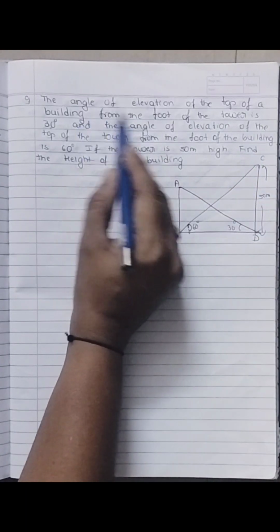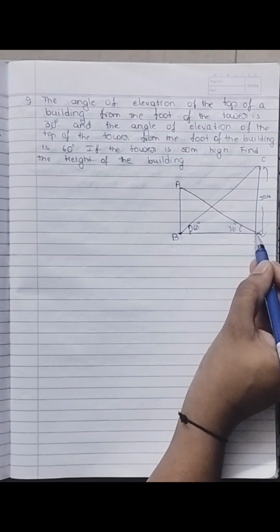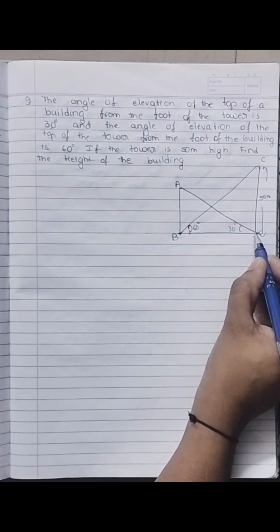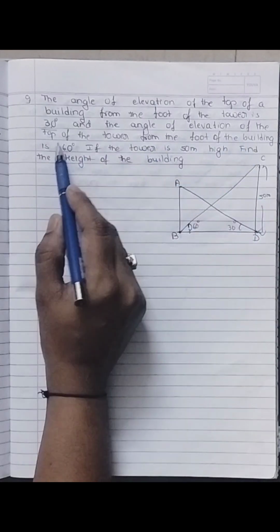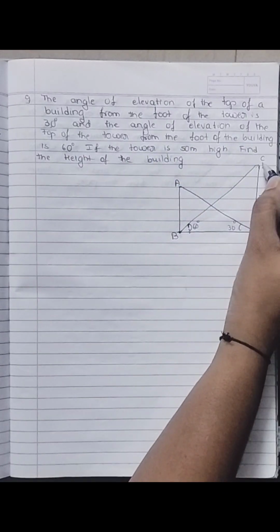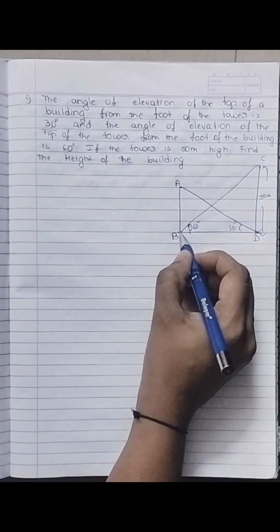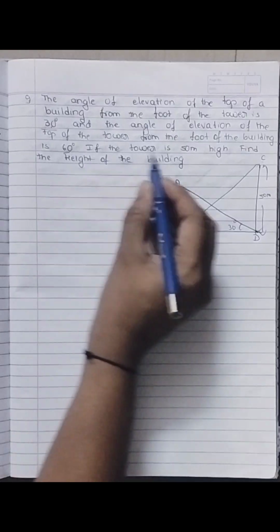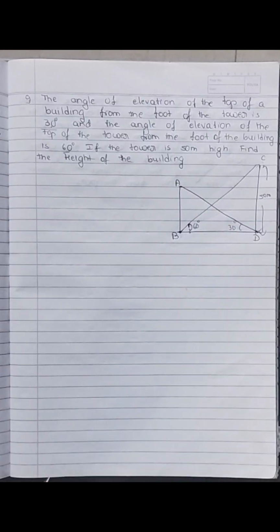The angle of elevation of the top of the building, that is point A, from the foot of the tower, that is D, is 30 degrees, so we have marked it as 30 degrees. And the angle of elevation of the top of the tower, which is point C here, is 60 degrees from the foot of the building. If the tower is 50 meters high, meaning CD is 50 meters, find the height of the building.